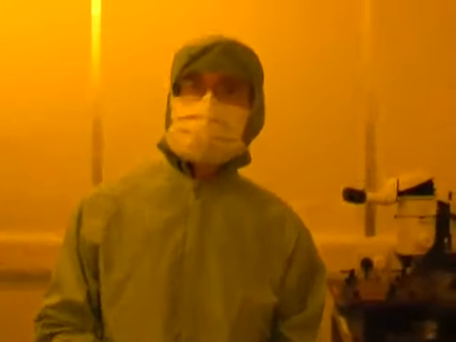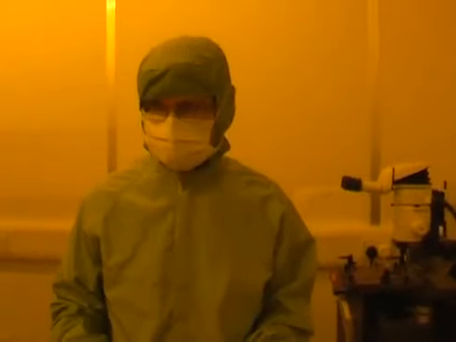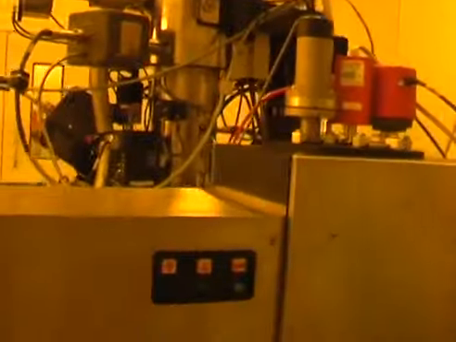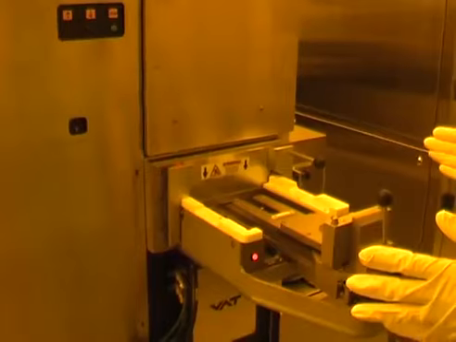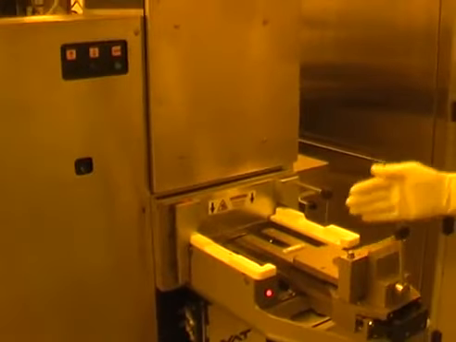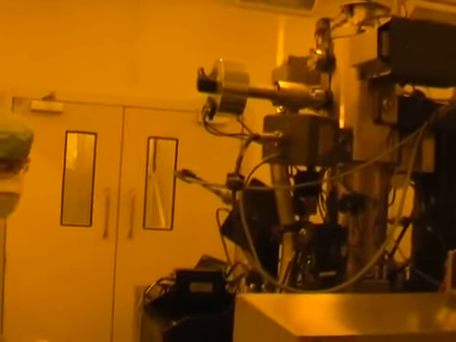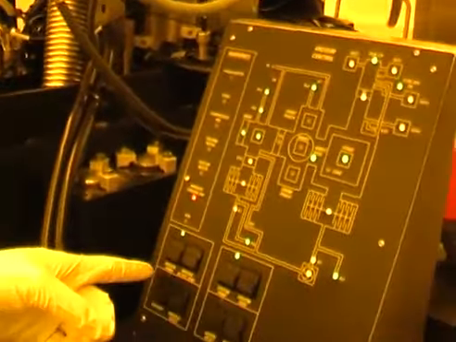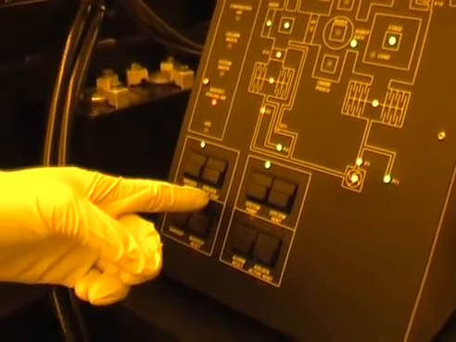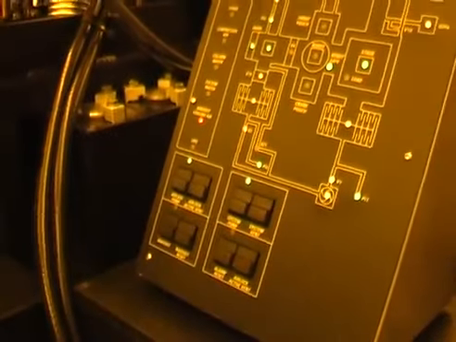So this is the class 10 clean area. You need to wear a face mask and gloves while you're in here. First thing to do is to unload the holders from the VB6. This is the load unload area. And if we come around here, we can see how to do the unloading. There's an airlock pump, airlock vent, and so by pressing these buttons we can take samples out.